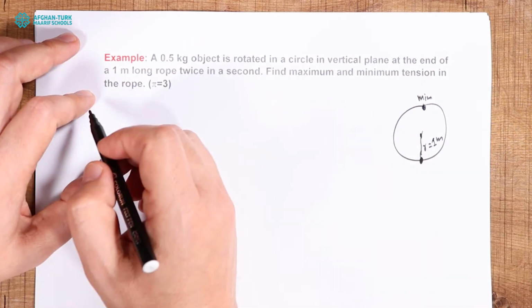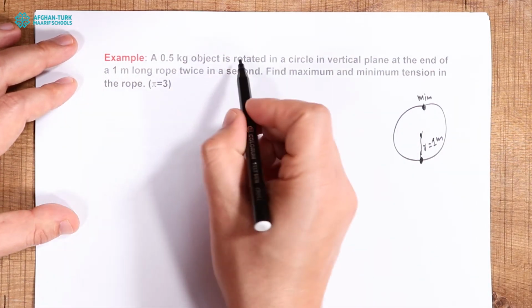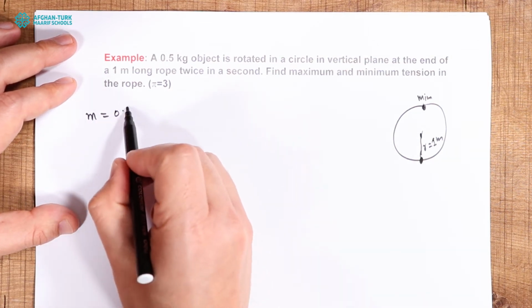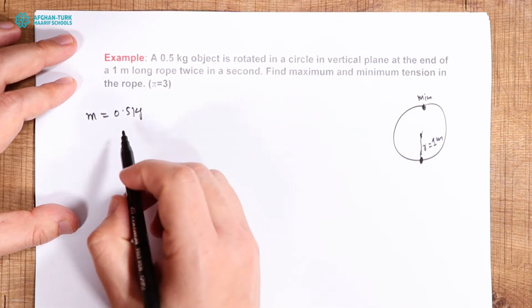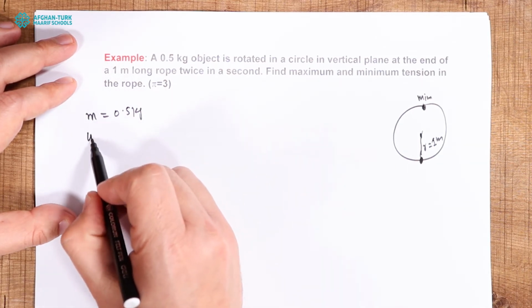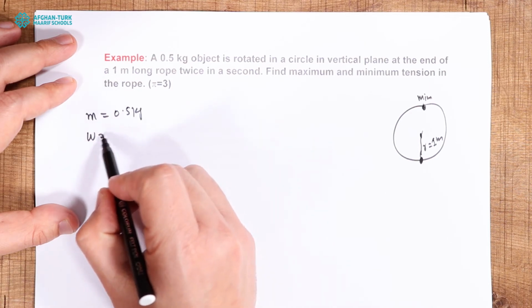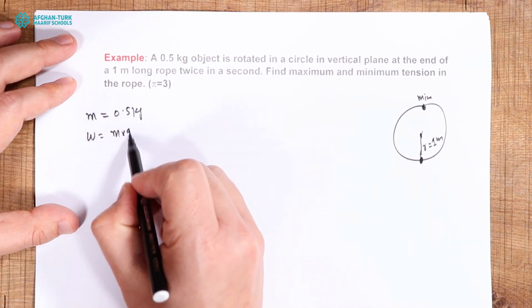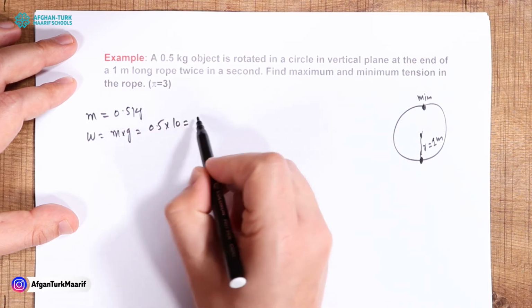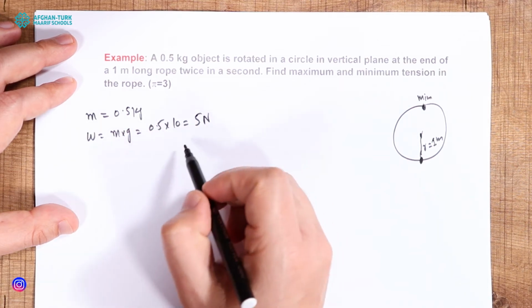So let's see the given values first. The mass is equal to 0.5 kg. Now we will convert the mass into weight, because we need the weight, which is equal to m times g, which is 0.5 multiplied by 10, which is equal to 5 Newton.